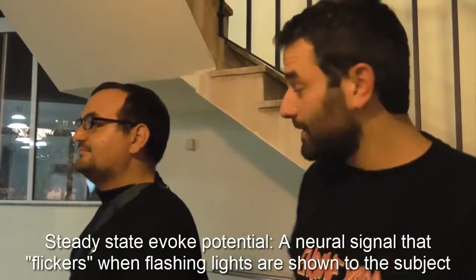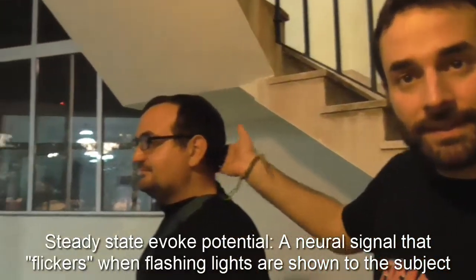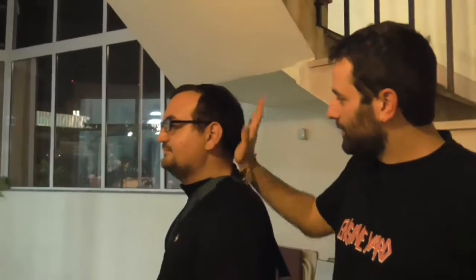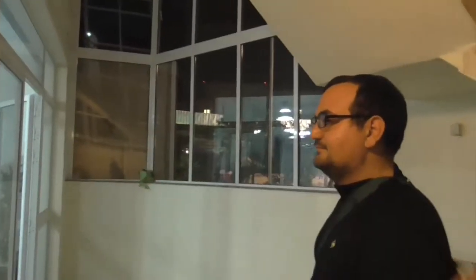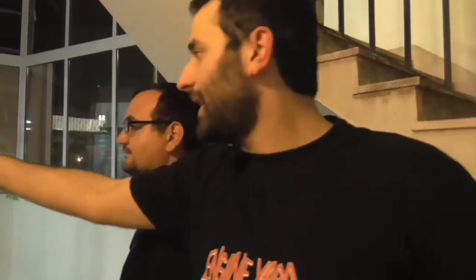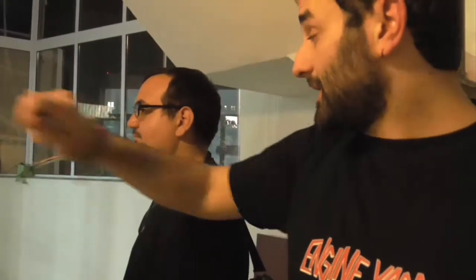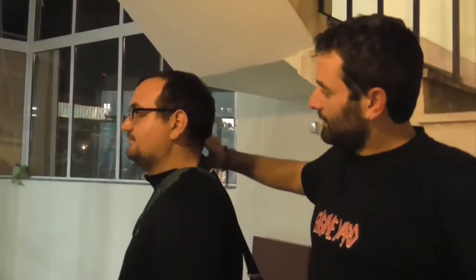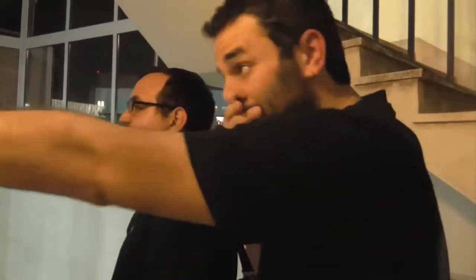One of the signals used is the steady-state visually evoked potential, the SSVEP, which is here in the optical cortex. The idea is simple. This is the optical center of your brain. Whenever you see a light flashing at a certain frequency, this part of your brain starts to operate at the same frequency. So you see five lights flashing at different frequencies, 5, 7, 8, 12 hertz. By taking a reading from this part of his brain, you can understand where he's looking. For example, if this is 5 hertz, he's looking at the 5 hertz.